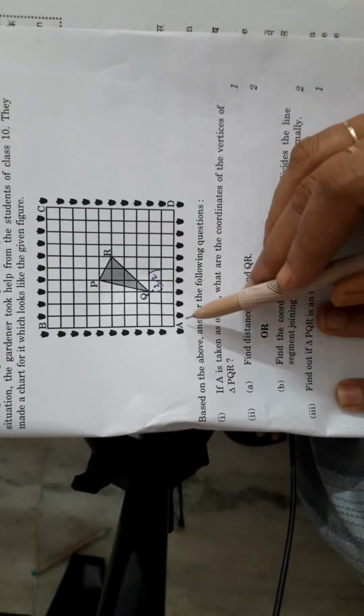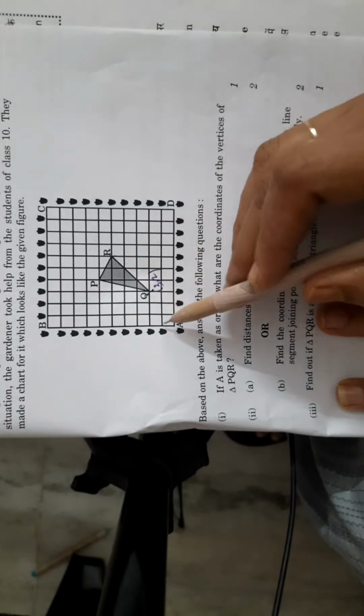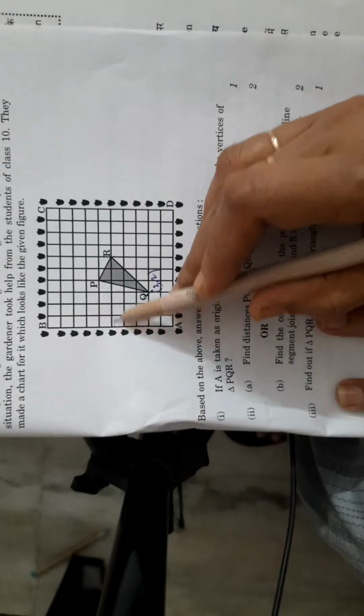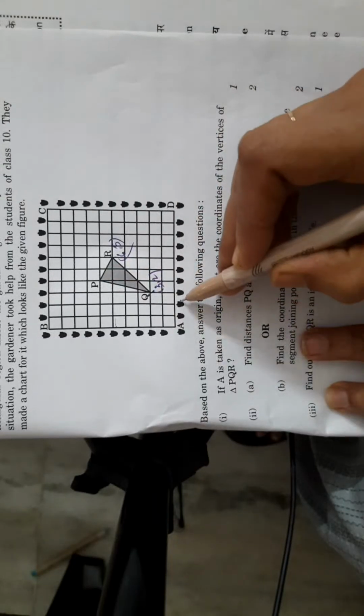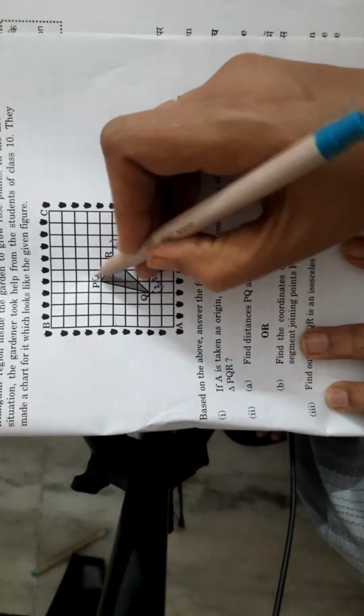For R, 1 2 3 4 5 6, 6 and 5. 6 comma 5. For P it is 4, 4 comma 6. So we got the coordinates. Then find the distance PQ.